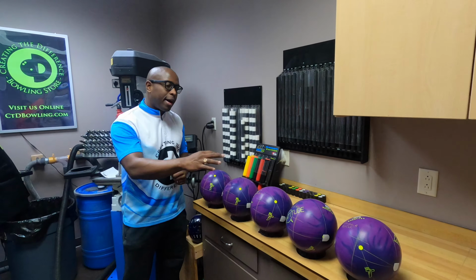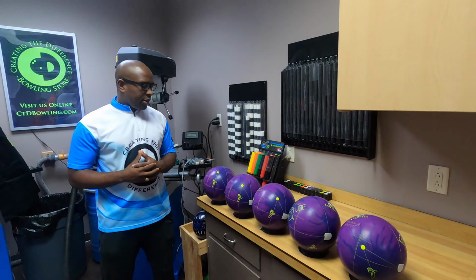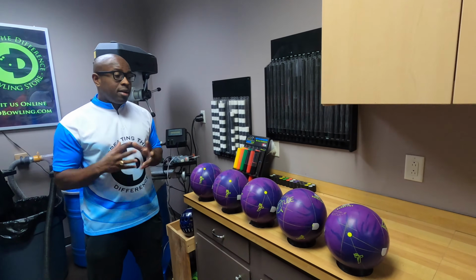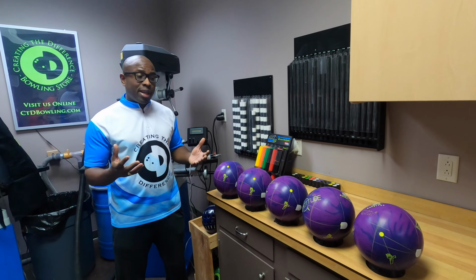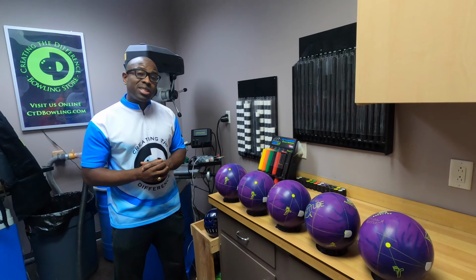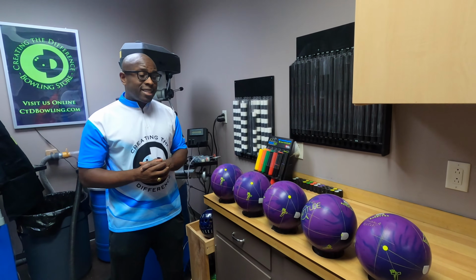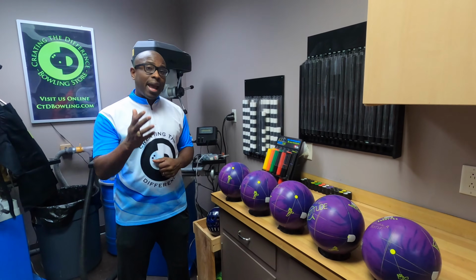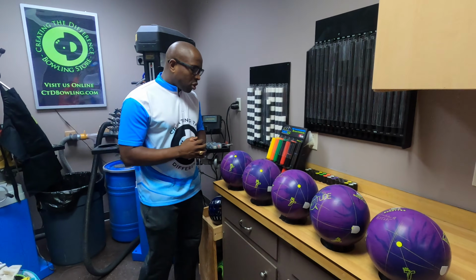I want to talk to you a little bit about layouts and bowling balls. This is a topic that gets talked about a lot. There's some confusion about it, and hopefully we can get you to have a better understanding of layouts as it pertains to symmetrical balls and asymmetrical balls. We'll start with the symmetrical balls.